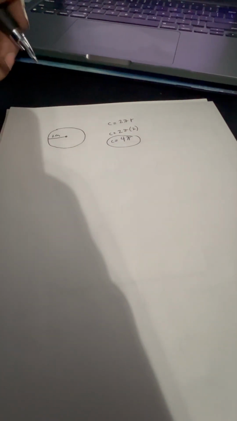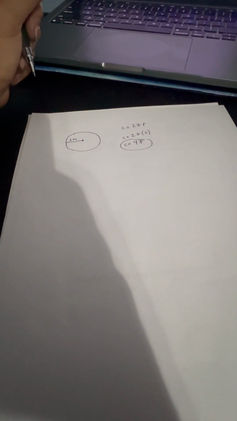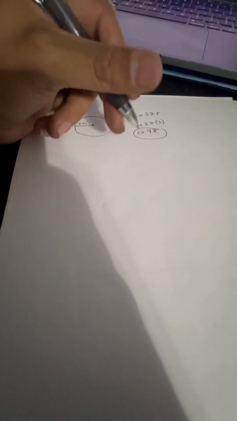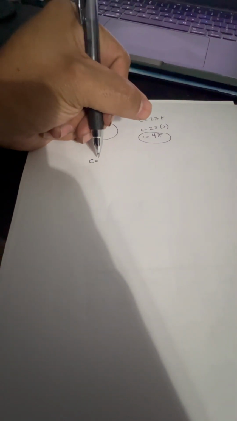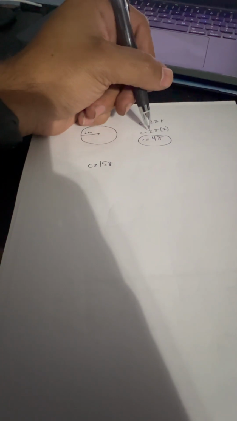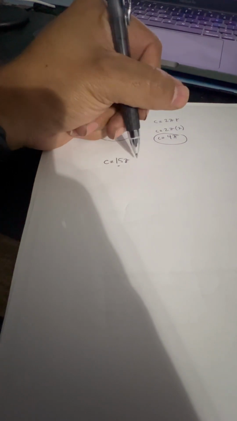Now let's look at 6B. It says the radius of a circle whose circumference is 15 pi meters. In this case, we are given the circumference, and our job is to find the radius. So we're going to have to reverse what we did here. We know the circumference is 15 pi. To get our radius, remember we do 2 times the radius, so in this case we'll divide by 2.